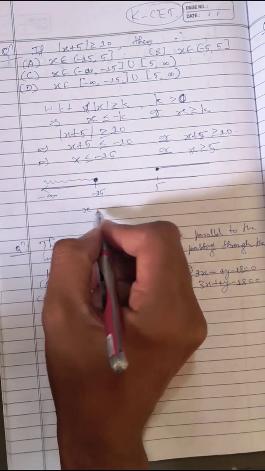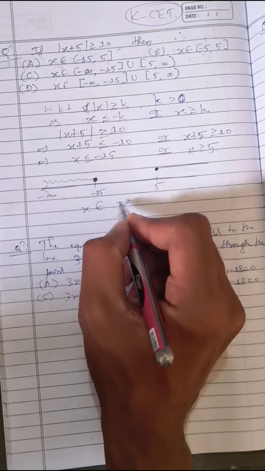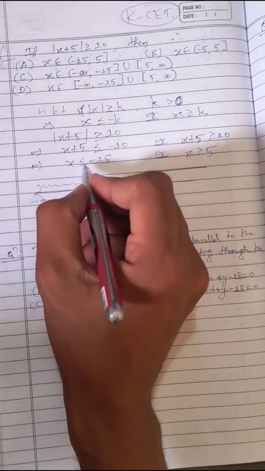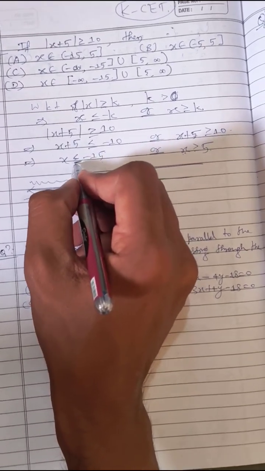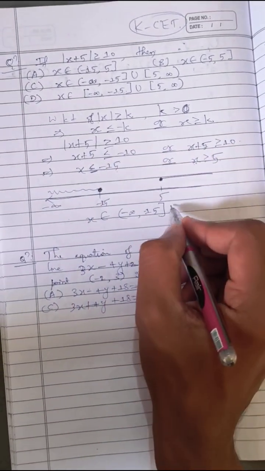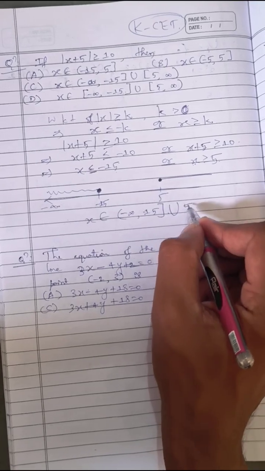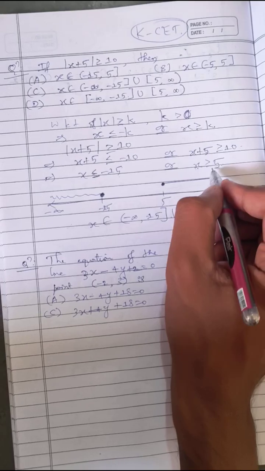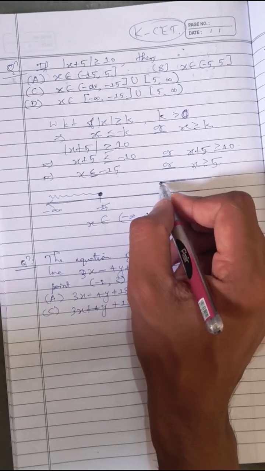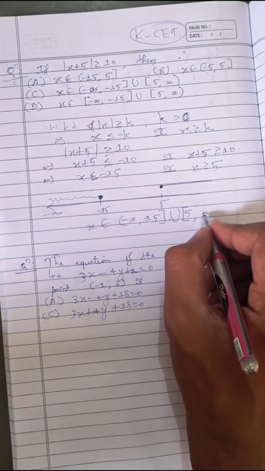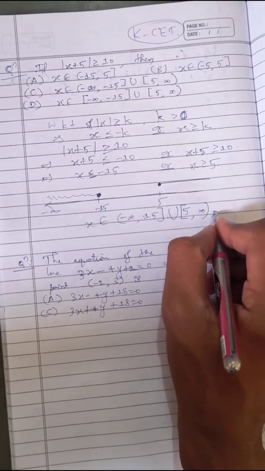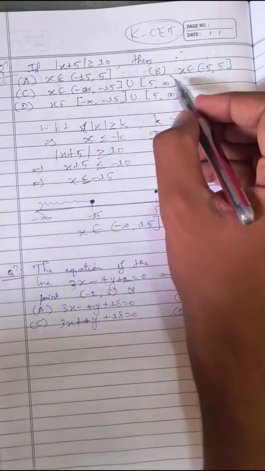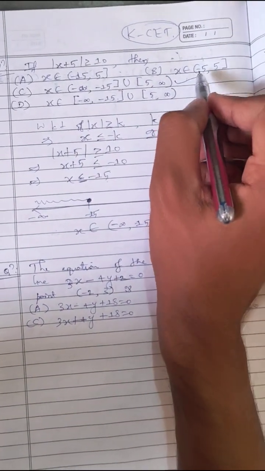So therefore x belongs to minus infinity comma minus 15. Here it is closed. Why is it closed? Because here we have less than or equal to, so we have to include that point also. Then union, this is also closed because again we have equal to, so this 5 is also included. So 5 comma infinity. This is the correct answer. Which option is correct here? x belongs to minus infinity comma minus 15 union 5 comma infinity. Option 2 is the correct one.